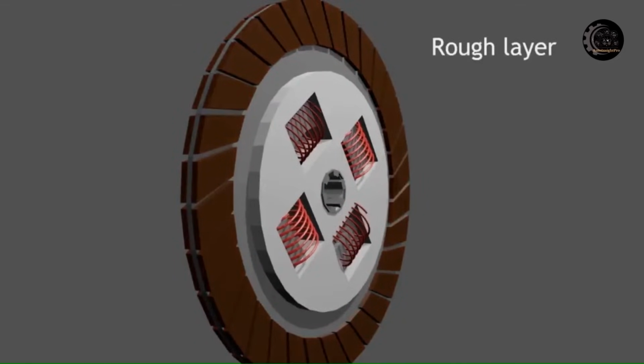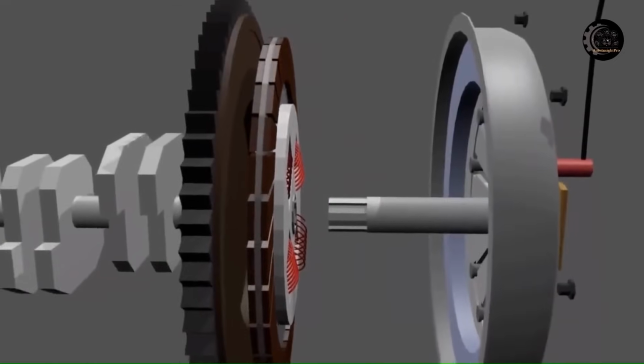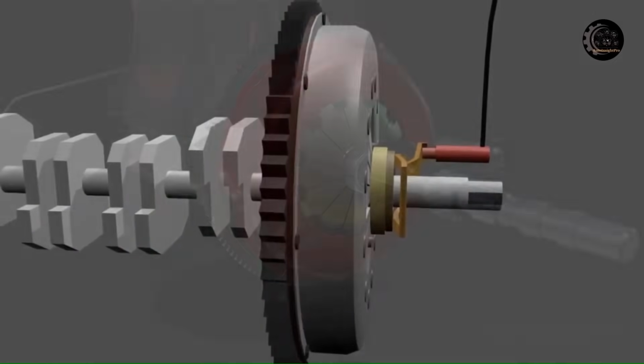A rough layer. This feature can contribute to improved performance, durability, and heat dissipation in the clutch disc of the vehicle's clutch system.